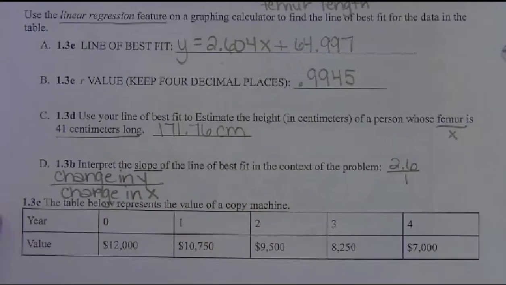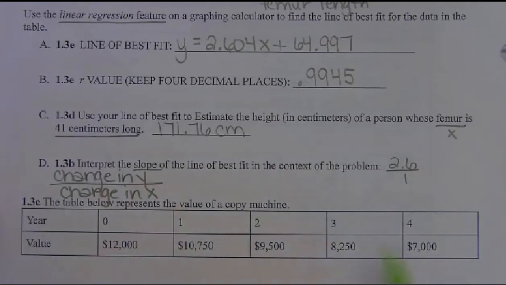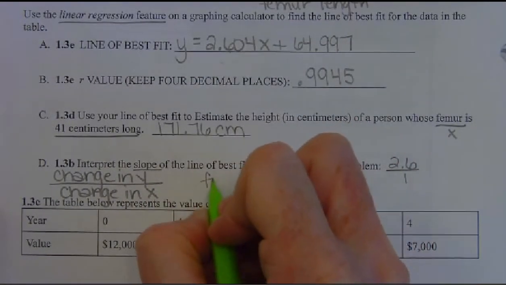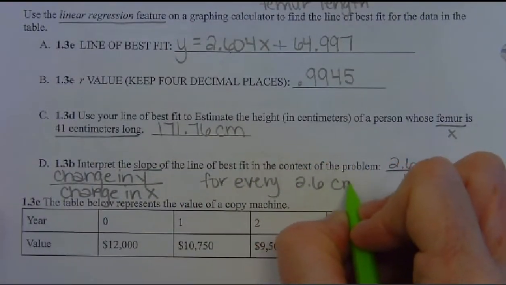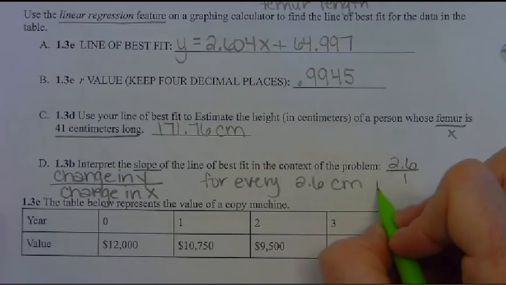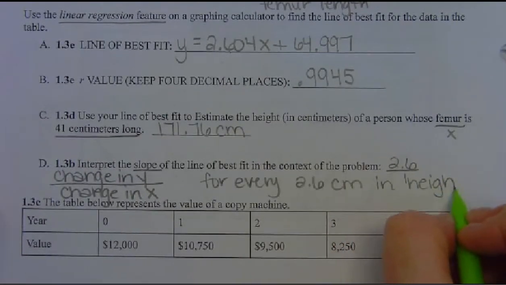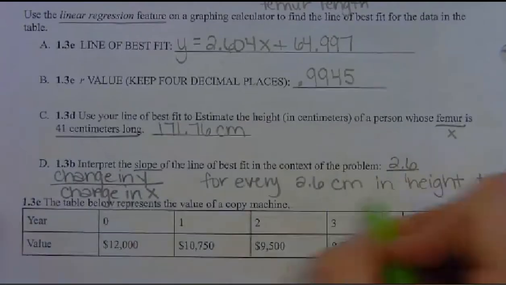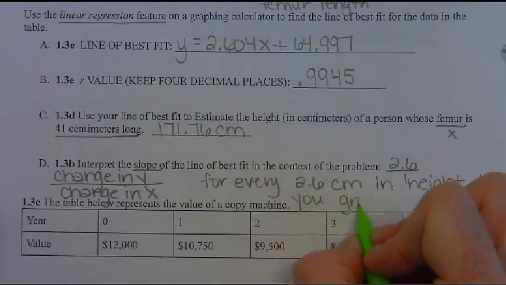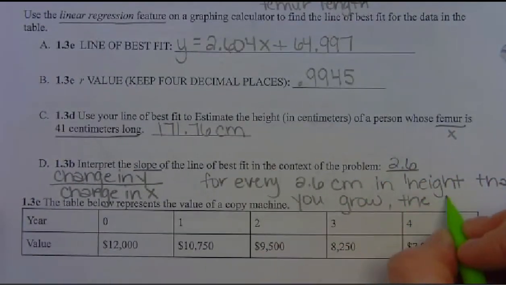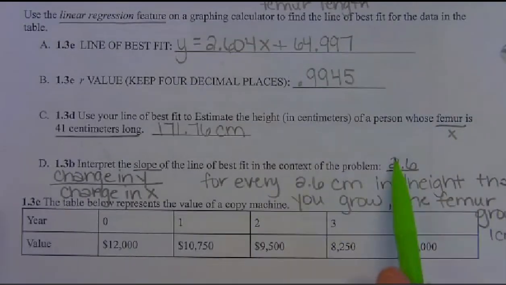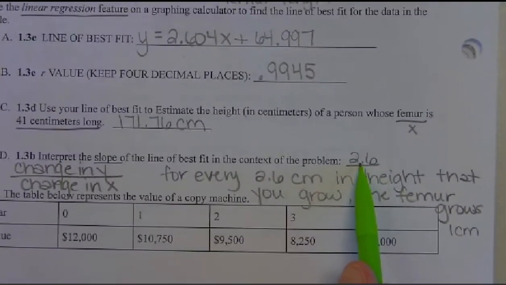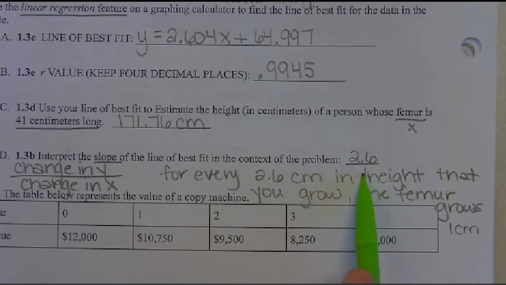If we think about the 2.6 over 1, what that means is that for every 2.6 centimeters in height that you grow, the femur grows 1 centimeter. So for every 2.6 centimeters in height that you grow, your femur bone grows 1 centimeter.